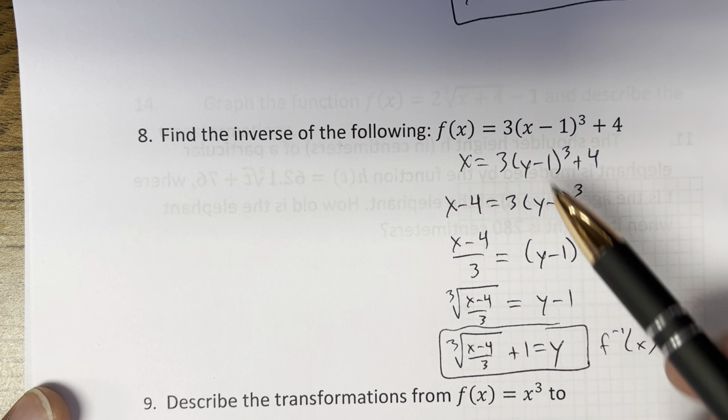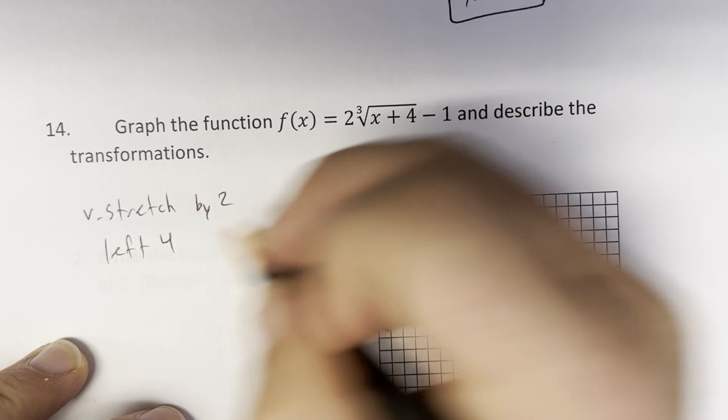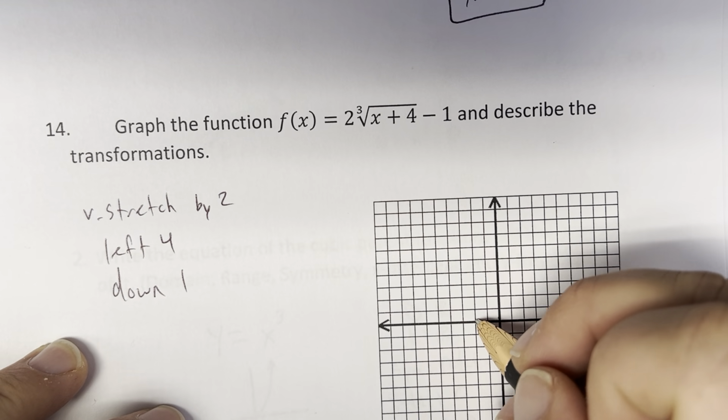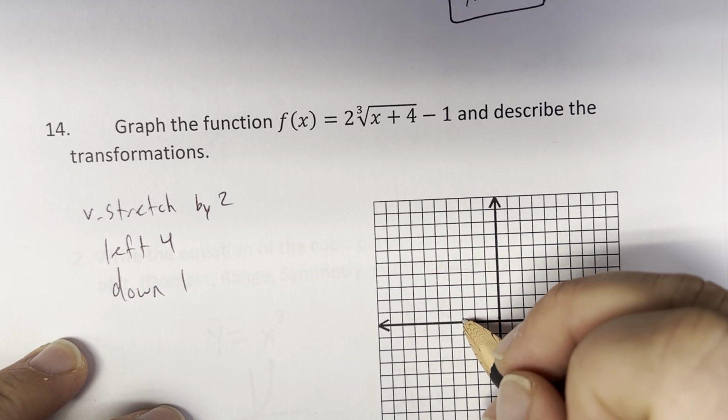So transformations, we have a vertical stretch by 2, left 4, and down 1. So left 4, 1, 2, 3, 4, down 1. That's my inflection point right there. We're doing cube root this time, which normally with cube root, the points that we use are right 1 and up 1, right 8 and up 2, left 1 and down 1, left 8 and down 2.